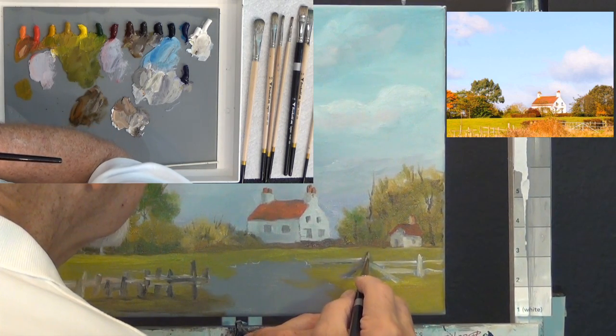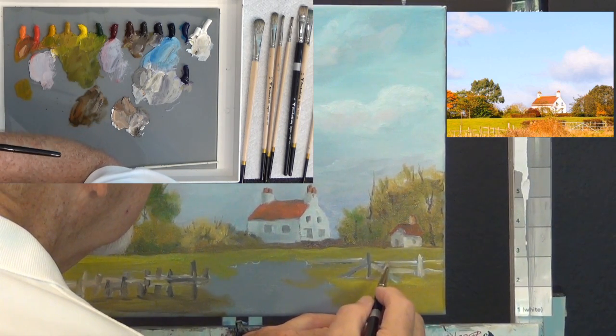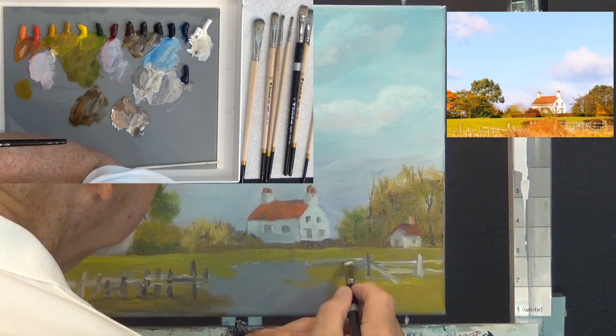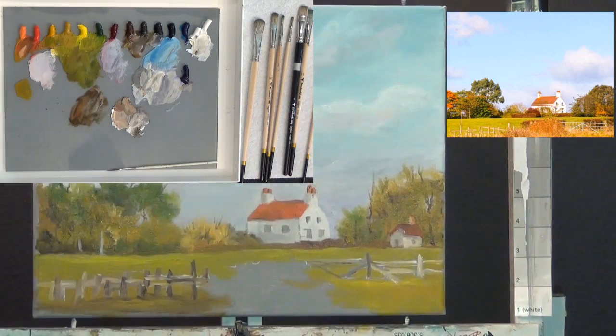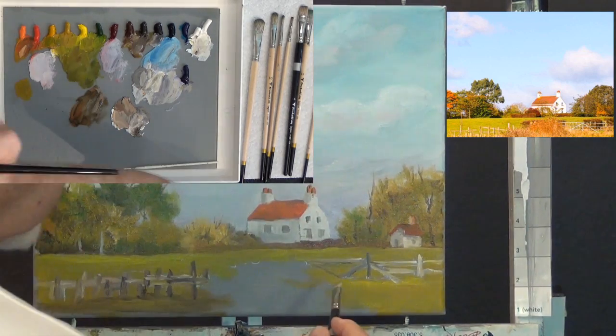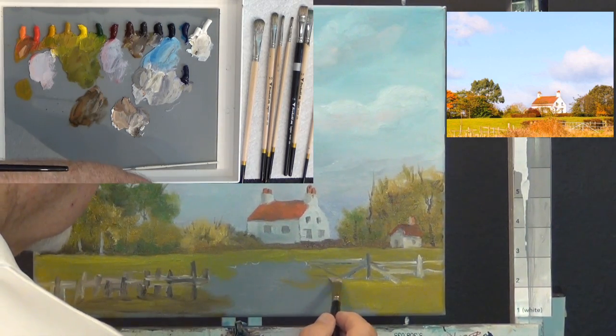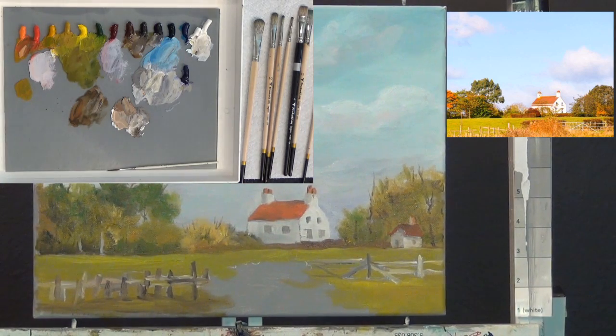Is that a fence? So we're coming over here, we got another bar like that, and the rest of this fence is sort of hidden behind these bushes that we're going to put in.